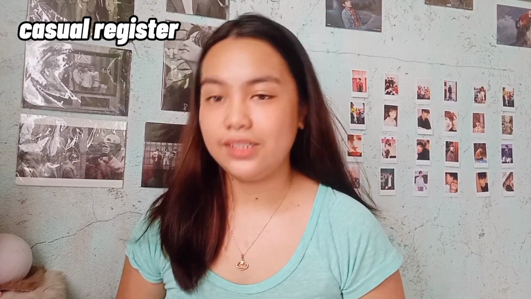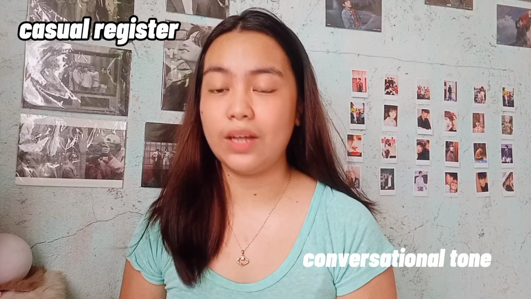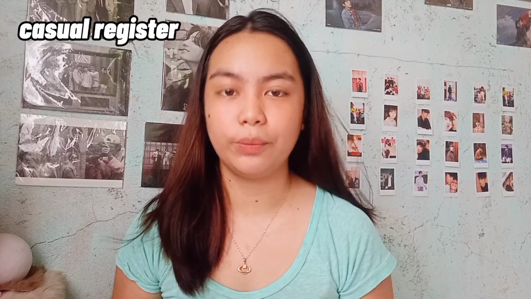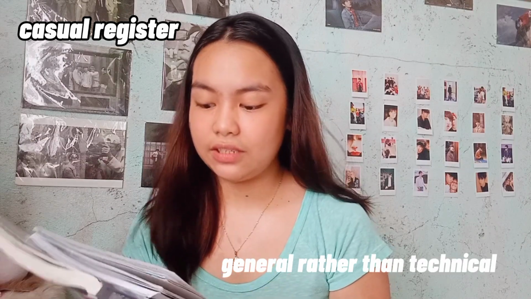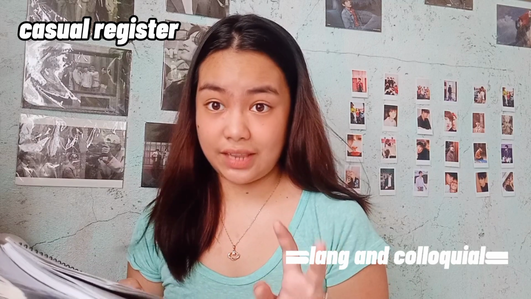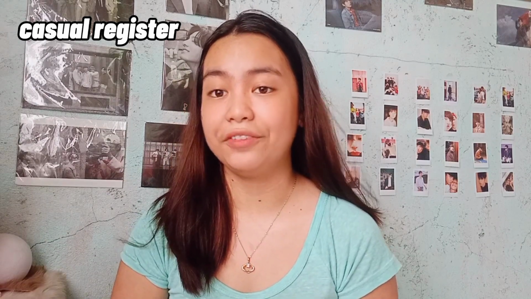The next one is the casual register. This language register has a conversational tone, and this one is the one we're using when we are communicating to our friends. The words here are general rather than technical. This register may include more slang and colloquial language since we are using this to communicate with our friends.